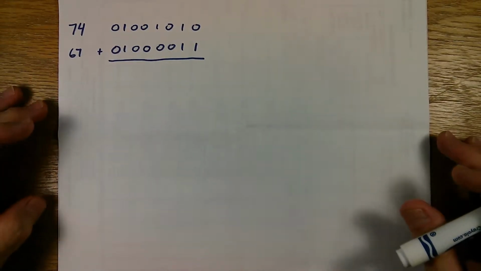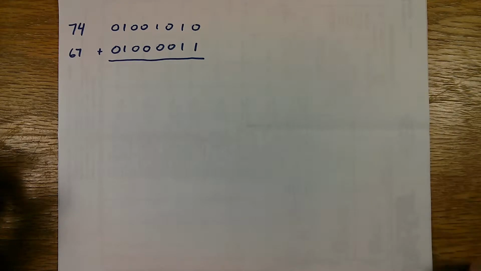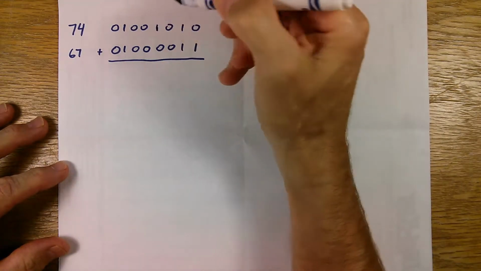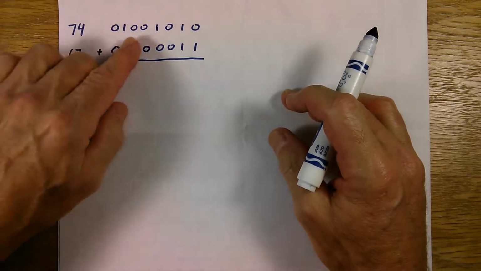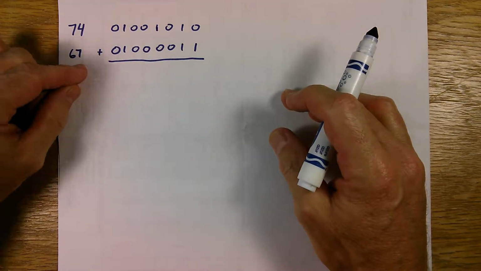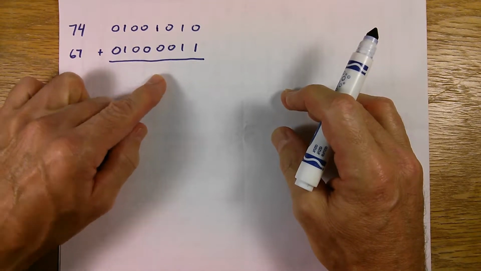Now, we can perform the normal arithmetic operations on binary numbers, just as we do with decimal numbers: adding, subtracting, multiplying, dividing. And the rules are the same. I'll choose 2 decimal numbers here, 74 and 67, convert them into their binary equivalents, which I've done here, and then add them just the way we would add decimal numbers.